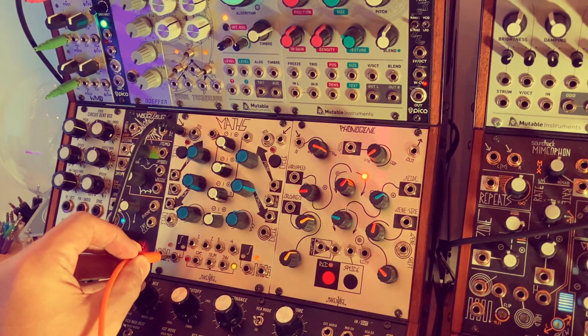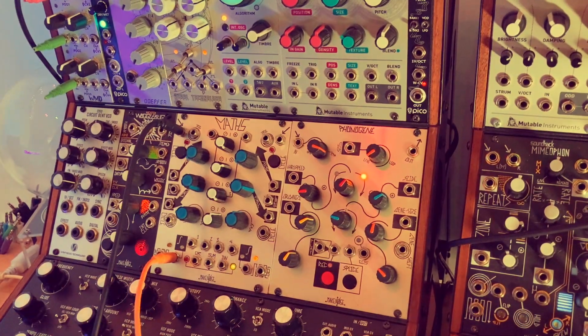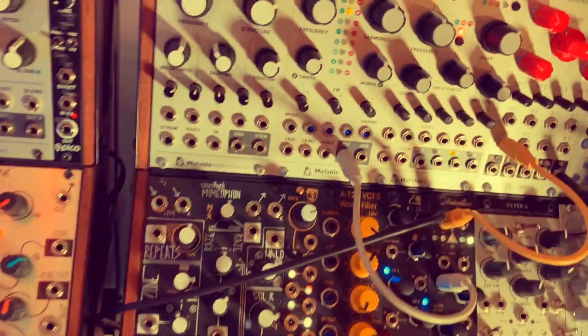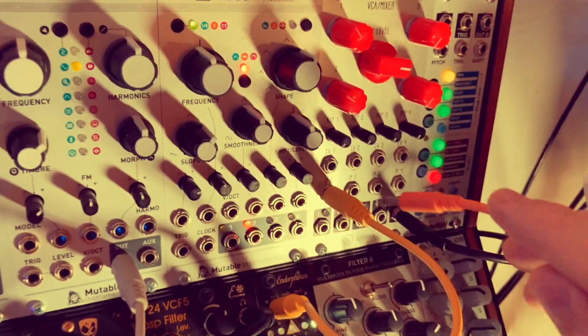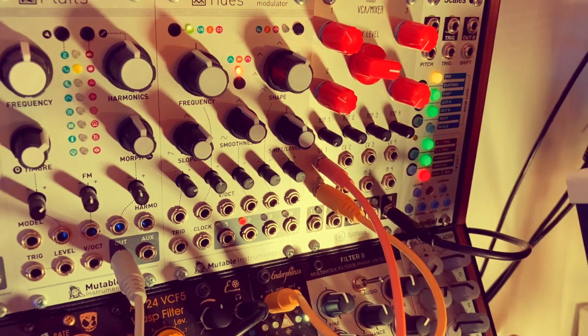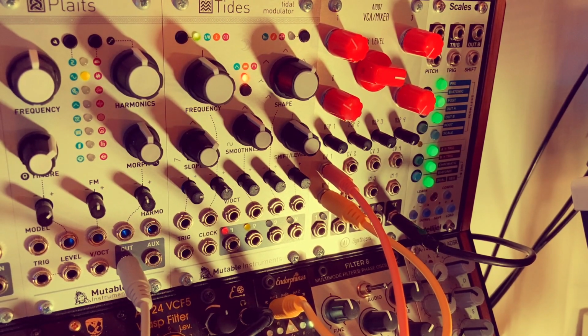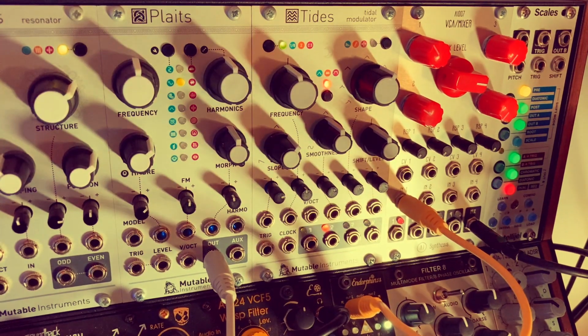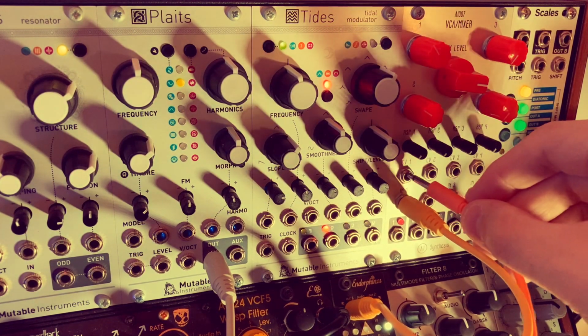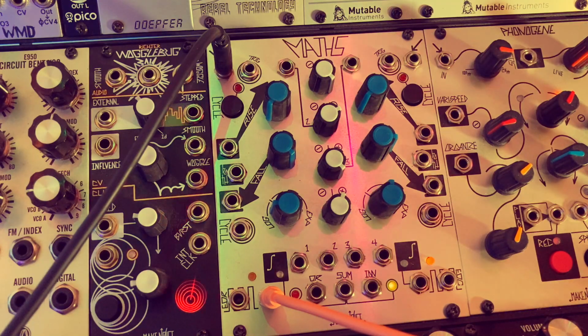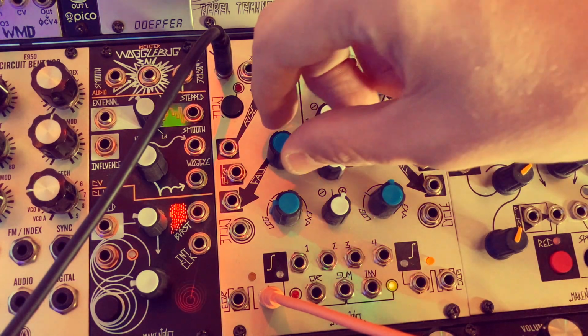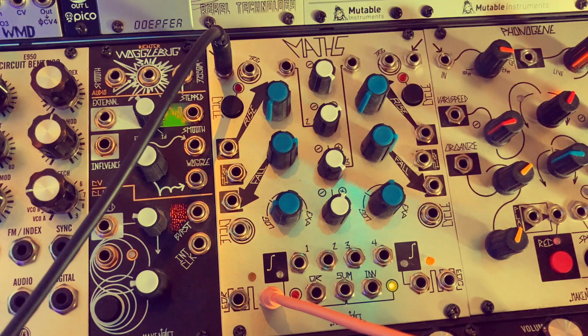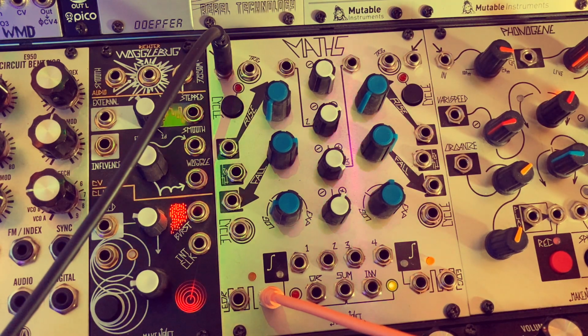Now take your unity out from your Maths channel 1 and put it into that VCA, because it is what's going to control the opening and closing of the VCA. Now the envelope should follow the rise and fall of the guitar's audio signal. But you can shorten that up a bit by taking the fall or decay time down a bit.